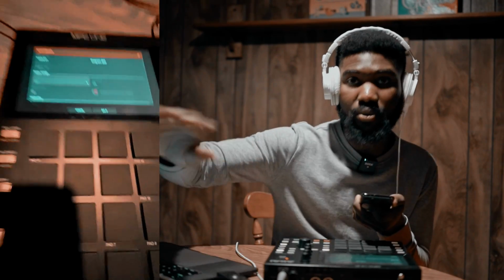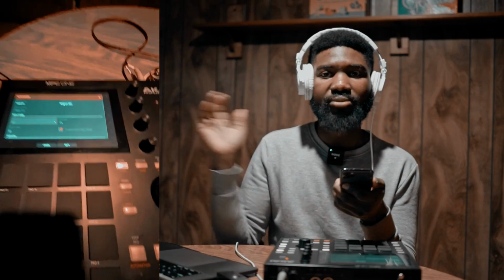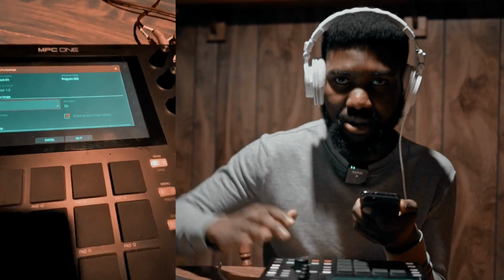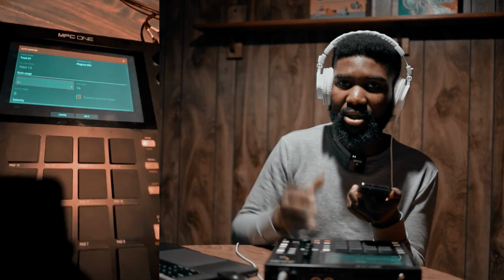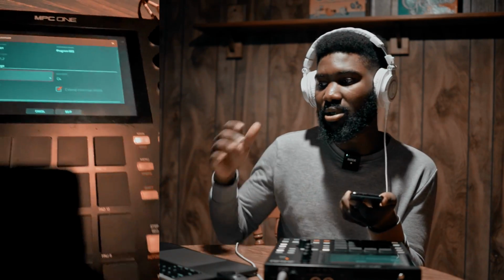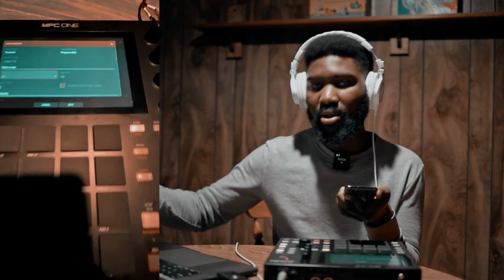So when I'm out and about, I don't need VSTs. This is the best feature on the MPC, bro. Them adding this is dope. The only issue I don't know is how easy will it be for me to create programs so I can use them in other beats. That's what we're gonna find out in the future.